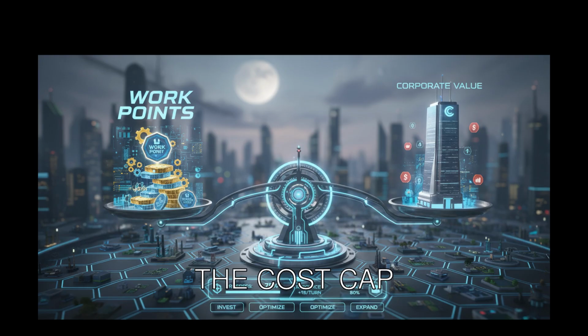Incorporation had another problem, cost. The work point price scaled with company size, and for large companies it ballooned to 49,000 work points, essentially infinite. We capped it at 1 million, making even the biggest acquisitions achievable if you have been building up resources. Small change in code, big change in gameplay.